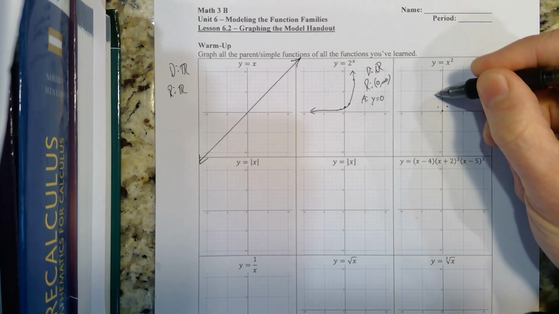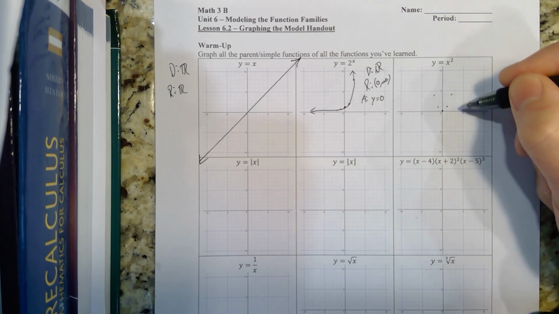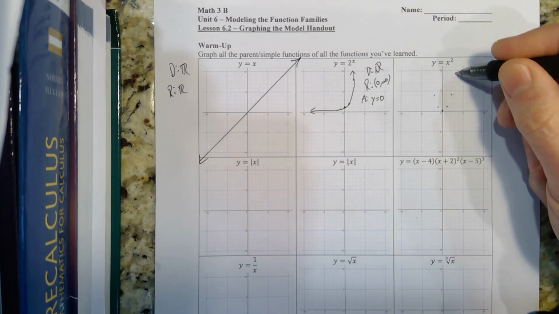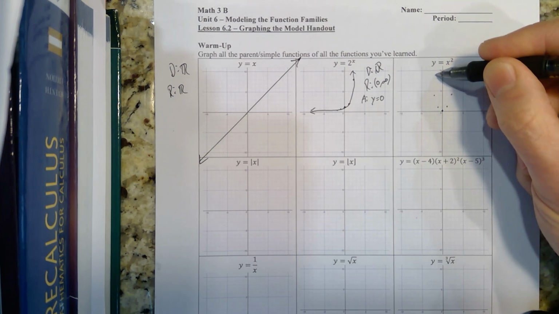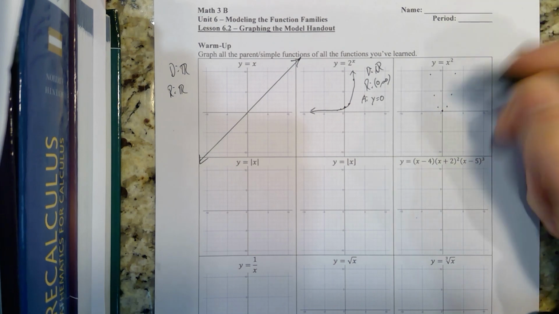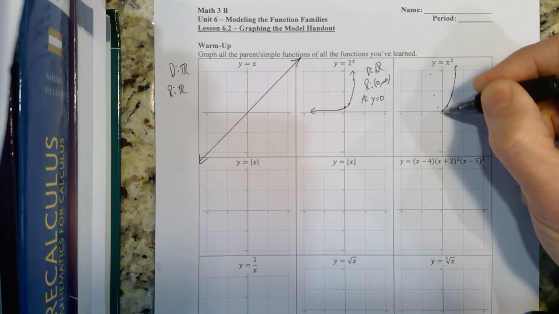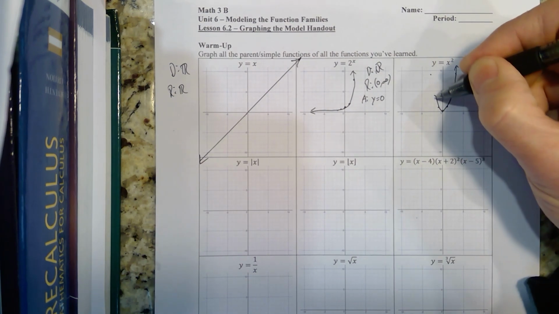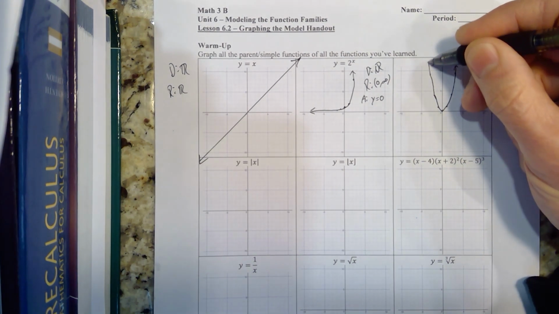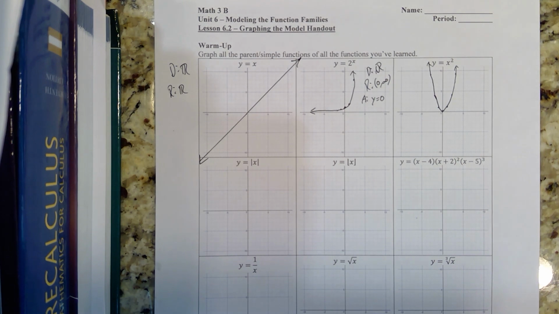Negative 2 squared is 4. 3 squared is 9, and negative 3 squared also 9. So we get a nice parabola. Okay, so there's our parent for our quadratic.